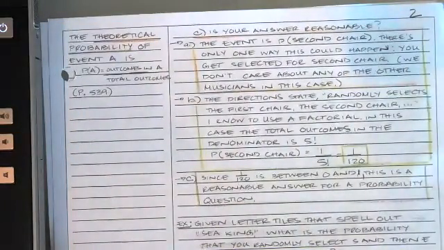So part B says the teacher randomly selects the first chair, the second chair.